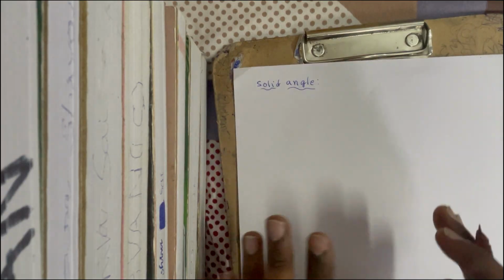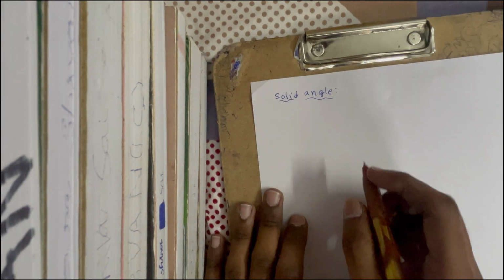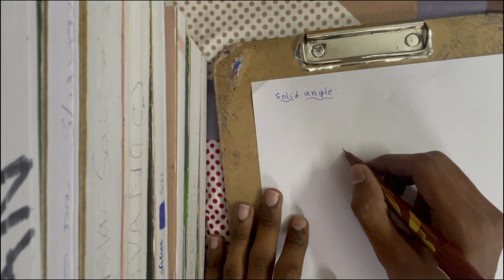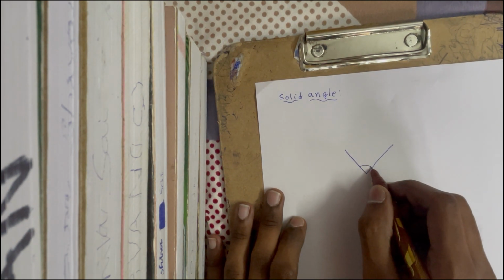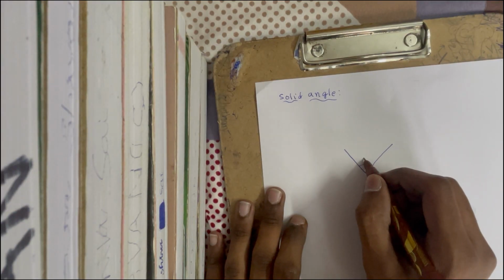A normal angle is just a two-dimensional angle. If we take some kind of object like this, the angle between those two objects is some angle theta.